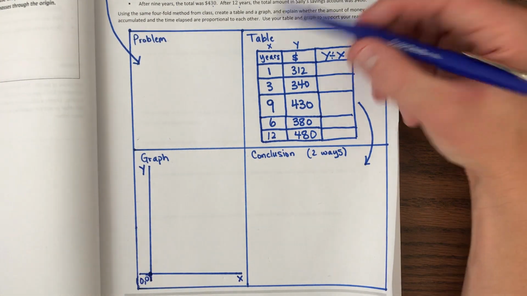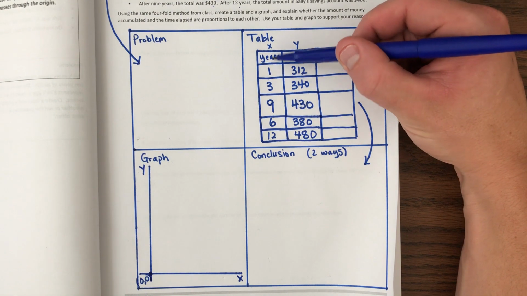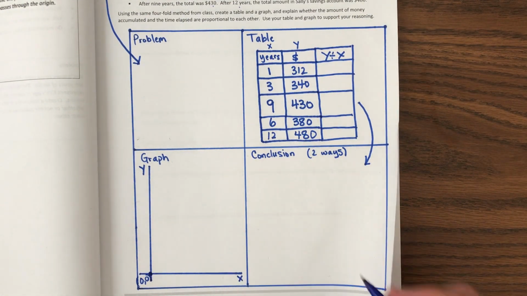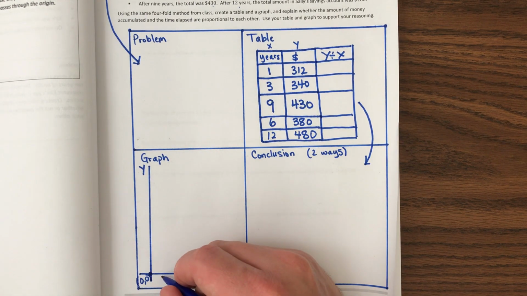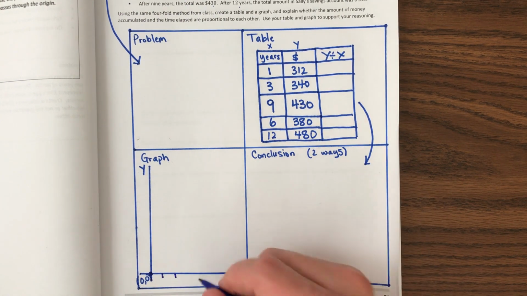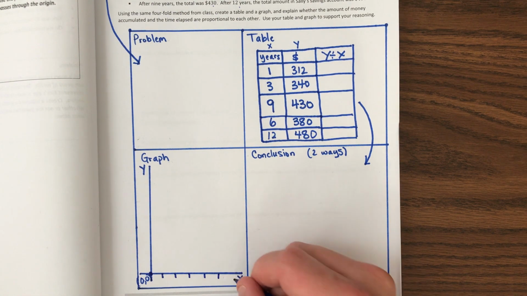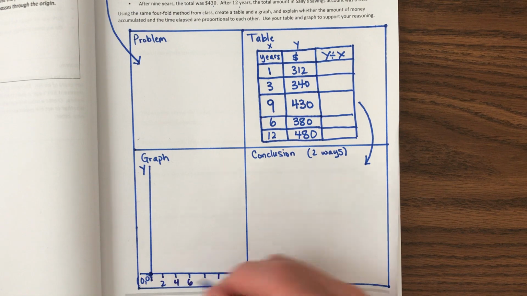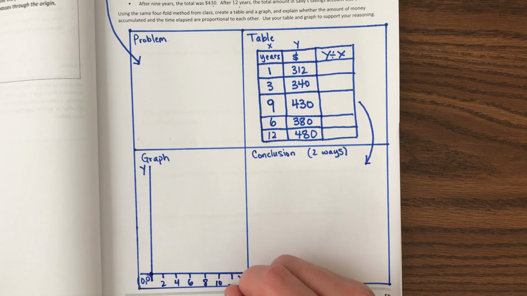And then I look at what values I need to have on my x-axis here. It looks like I need to go to 12. So maybe I could do something like this. It looks like it'd be pretty easy for me to put about 6 lines here. So maybe count by 2s. 2, 4, 6, 8, 10, 12.